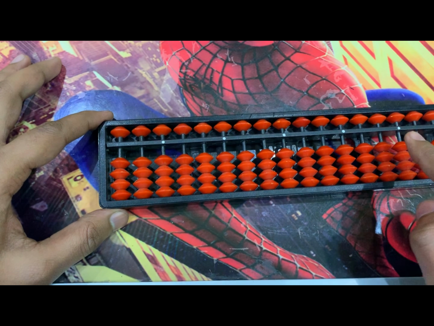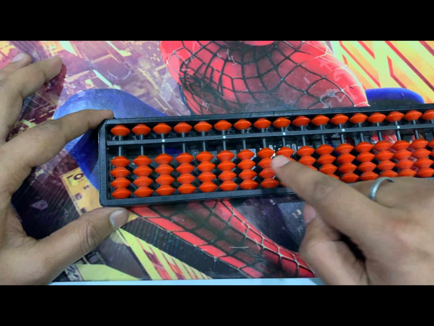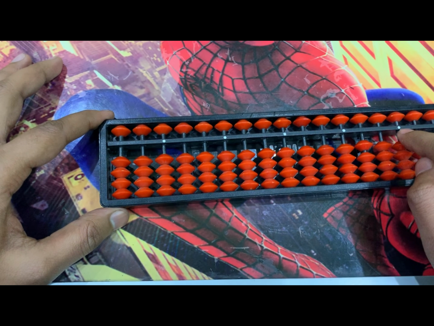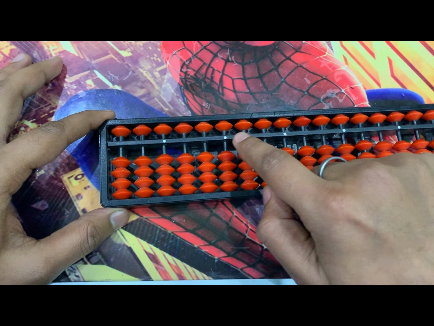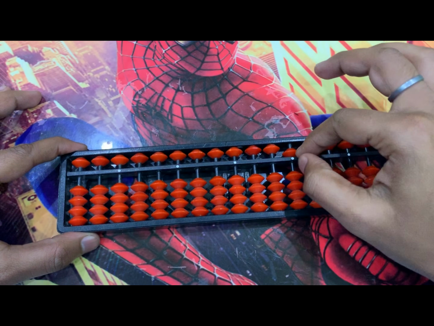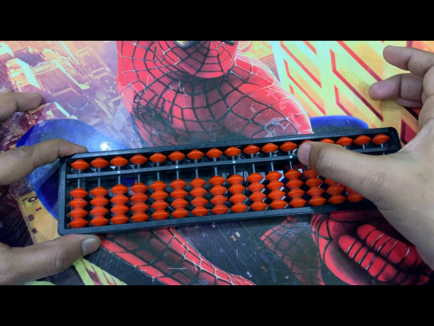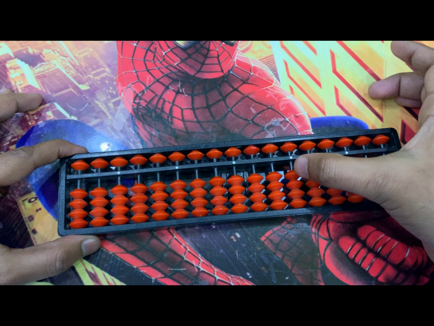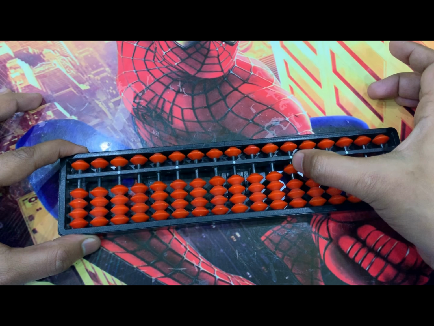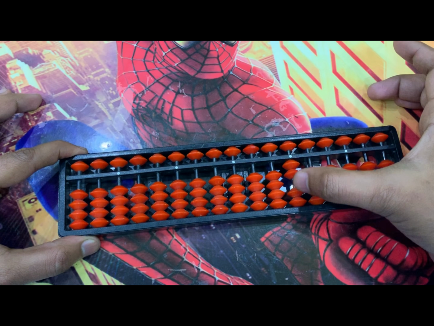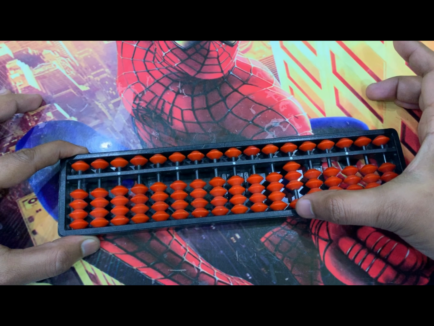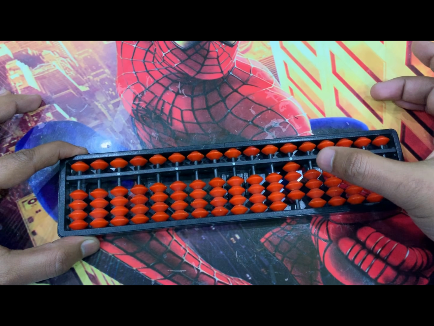Now you can see there are white dots. There are 5 white dots. You can take any one of the white dots as the unit rod for counting. On this unit rod, this one is first, this one is 2, 3 and this one is 4.